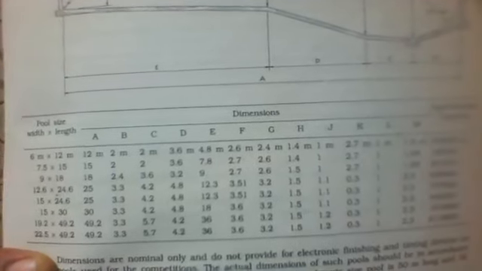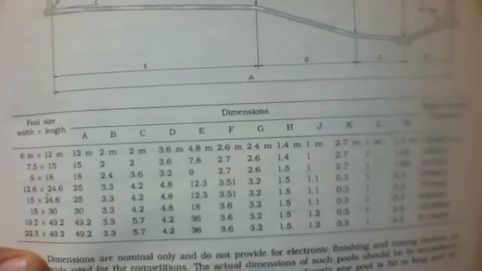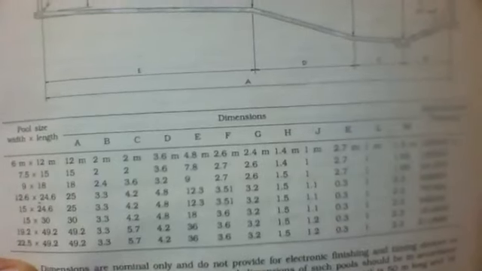This table I'll show you. The dimensions are given, and the approximate capacity is given. You can just have a look at this. I'm not going to speak through it because it will take time. A, B, C, D, E, F, whatever is written here, G, H, J, K, L, M, all dimensions are there as I just said. The sizes are 6 by 12 meters, 7.5 by 15 meters, 9 by 18 meters, 12.6 by 24.6 meters, 15 by 24.6 meters, 15 by 30 meters, up to 22.5 by 49.2 meters, then A through M, and then approximate capacity in liters.